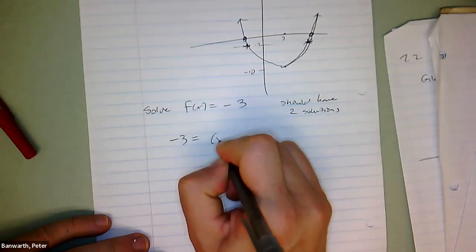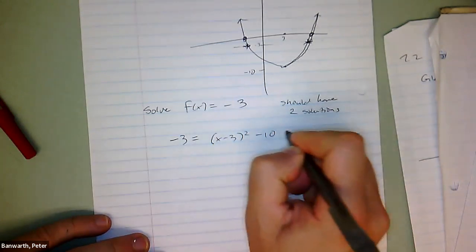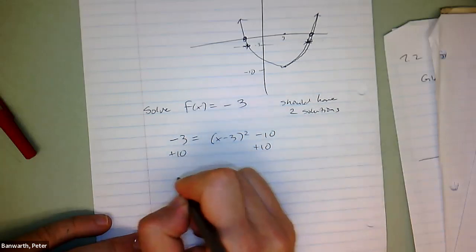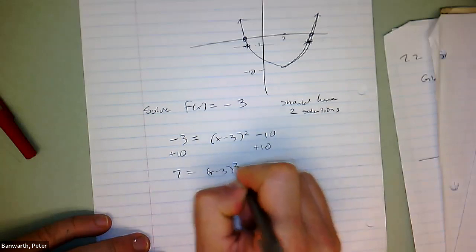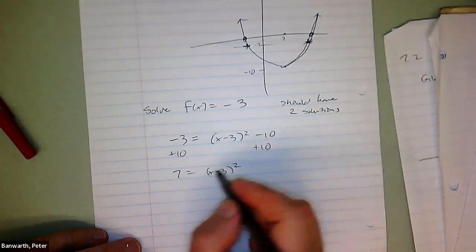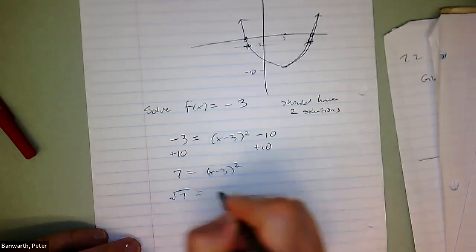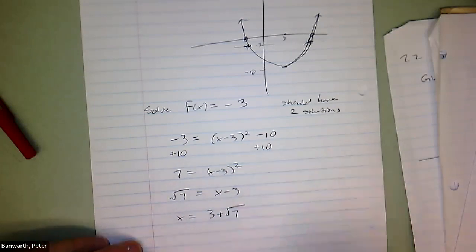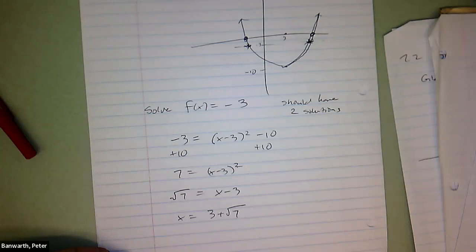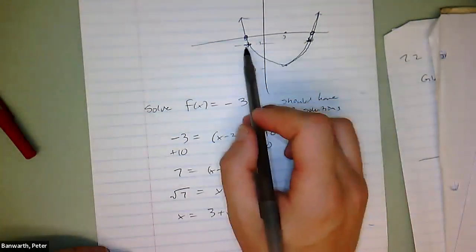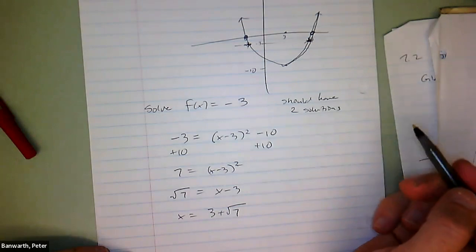-3 equals x minus 3 squared minus 10. Add 10 to both sides, isolate the function, and I get 7 equals x minus 3 quantity squared. Get rid of the square, I'm going to do the reciprocal, or in this case, the square root. So square root of 7 equals x minus 3. So x equals 3 plus the square root of 7. And hold on, that's weird. I only got 1 solution here, but my graph says there should be 2 solutions. So where did I go wrong?